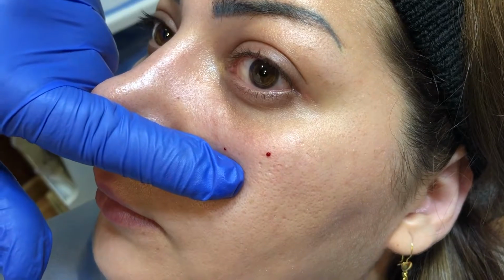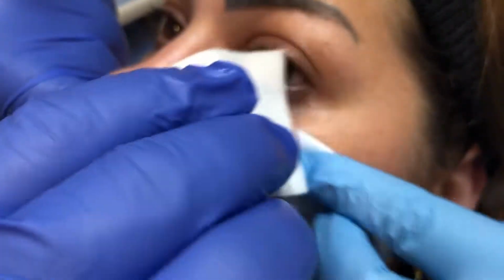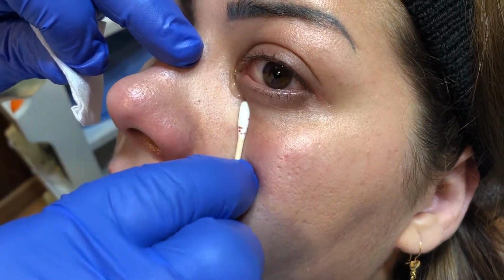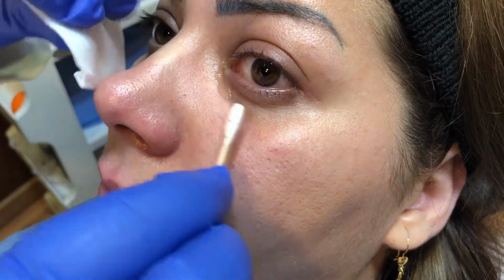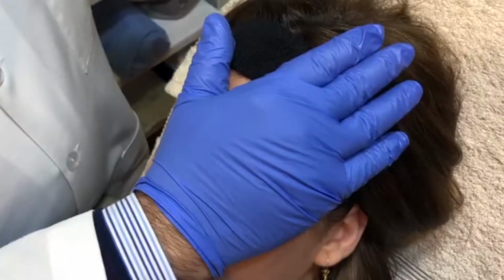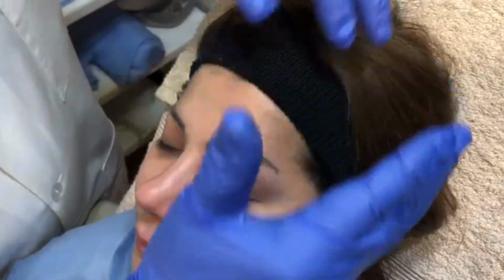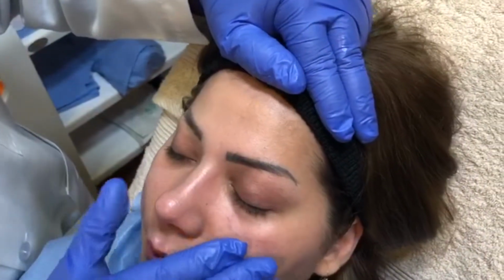Then we're finished. A clean, light massage for TT1, and then again I exert with my hand some pressure.